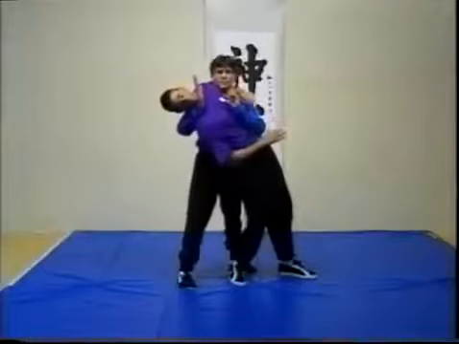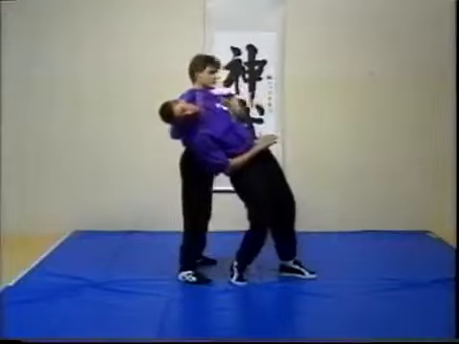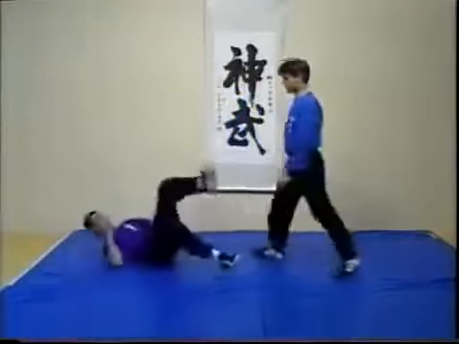I'm standing up straight, keeping my posture, grab his wrist, step back, take his hand off, and keep him coming backwards, just drop him on the ground, okay?